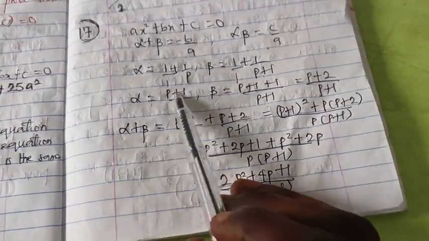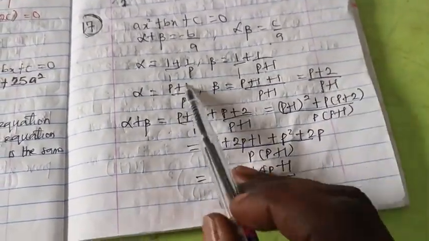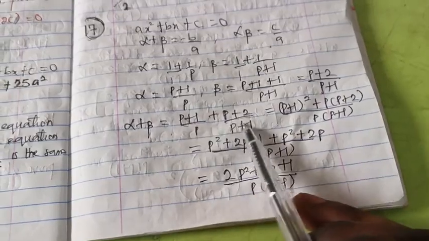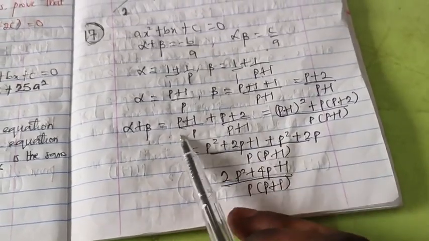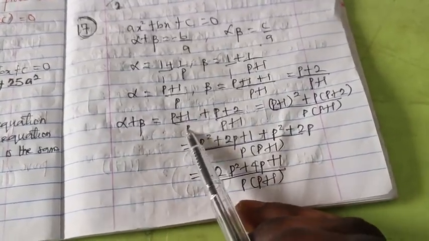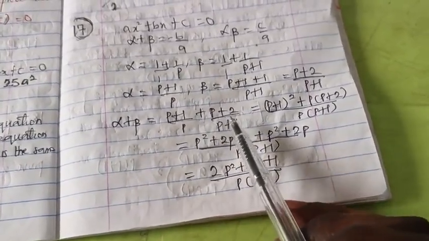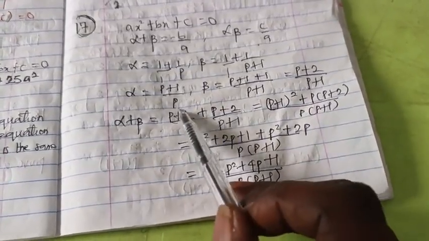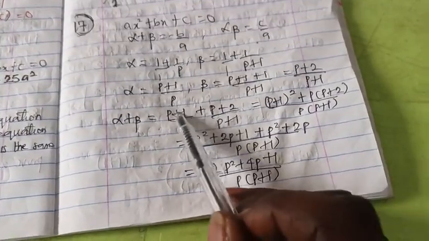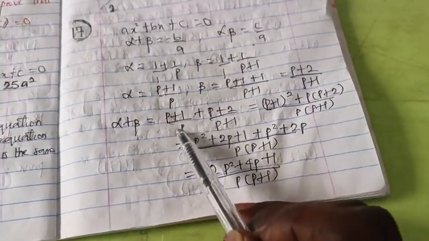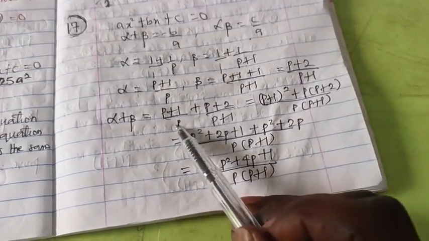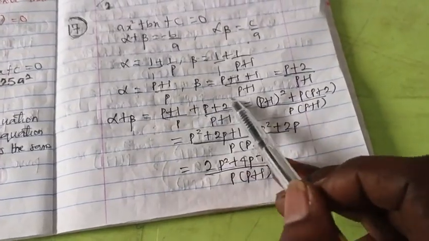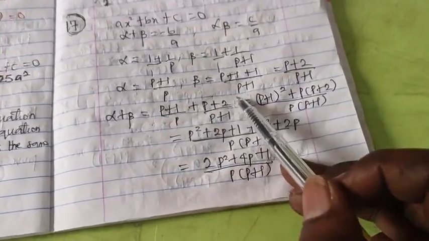Now, alpha plus beta will be this plus this. The LCM is going to be p times p plus 1. Now, p in p times p plus 1, we are left with p plus 1. P plus 1 times p plus 1 is p plus 1 all squared. And then p plus 1 in p times p plus 1 leaves p, so p times p plus 2. That's what we have here.